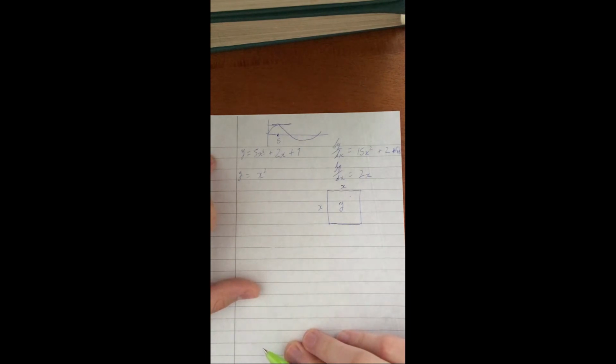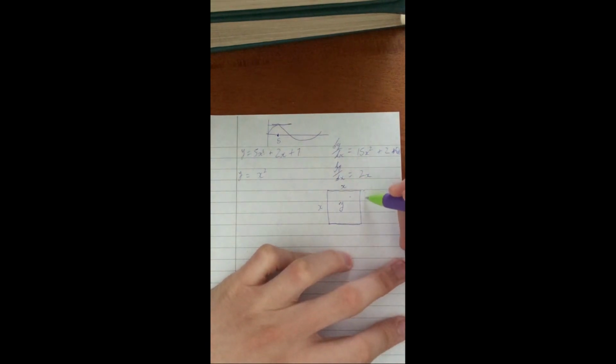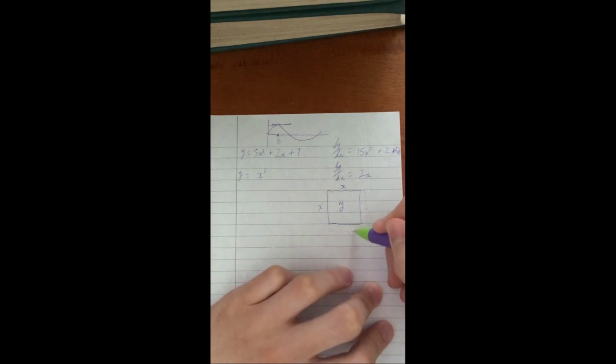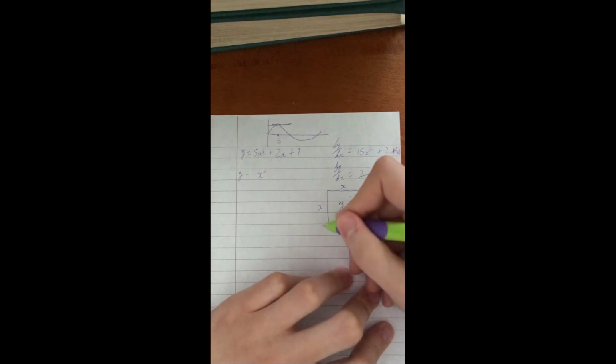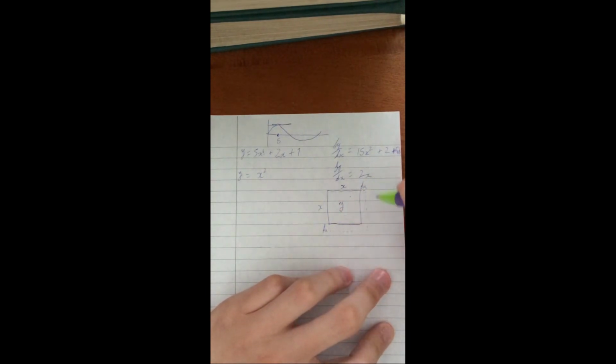Now differentiation is all about change. So let's think what happens to y as we change x. Well, let's change x by a little bit. Let's increase it by a little bit. Let's expand the square a little bit, like this. And on both sides, we will expand it by dx. And dx is a small number. It's very important that dx is a small number for this to work.